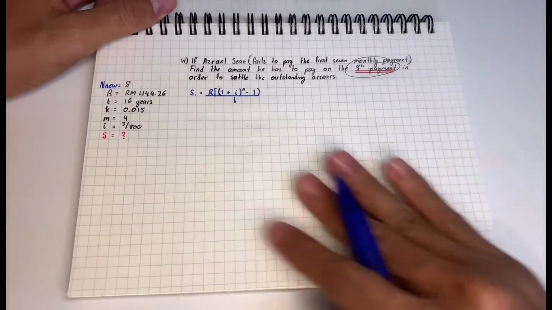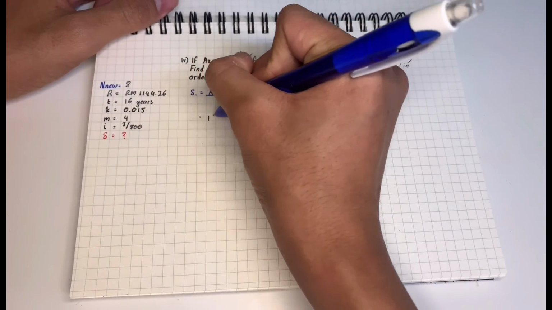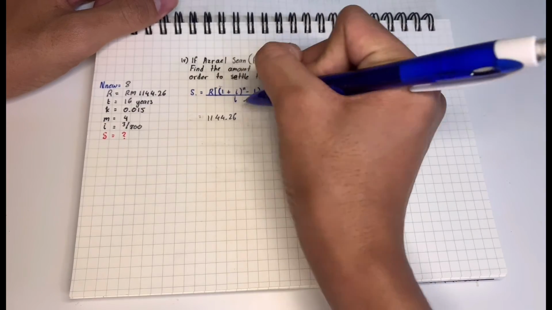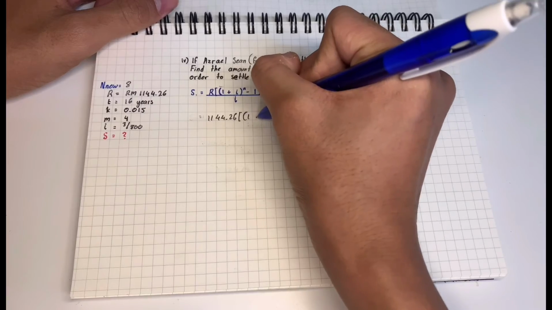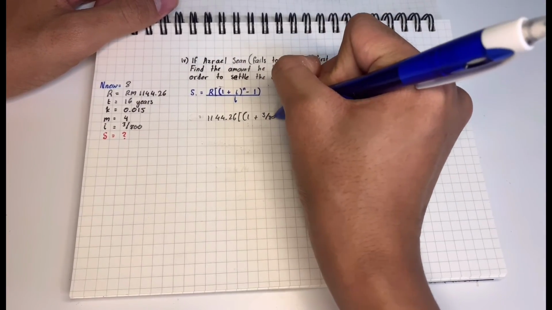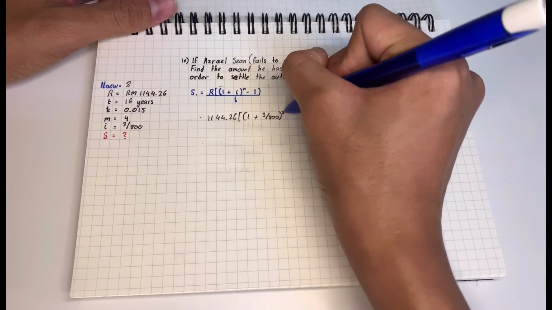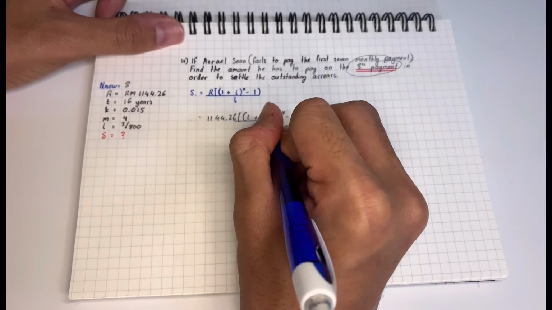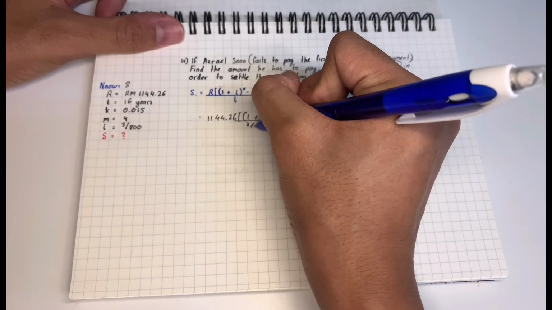And now let's do it together. R is equal with 1144 and 26 cents, and bracket 1 plus I equal with 3 over 800, bracket n equal with 8, minus 1, and over I again, I equal with 3 over 800.